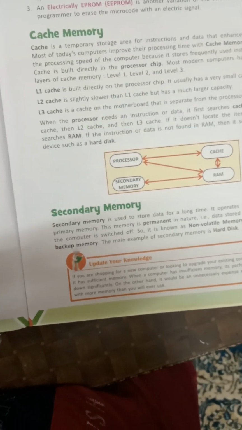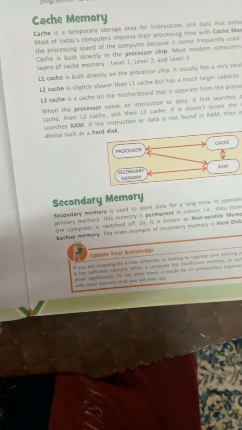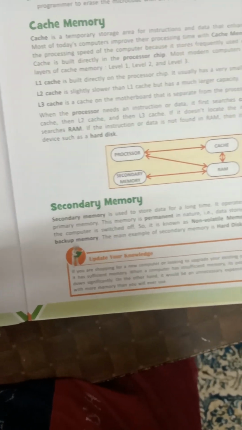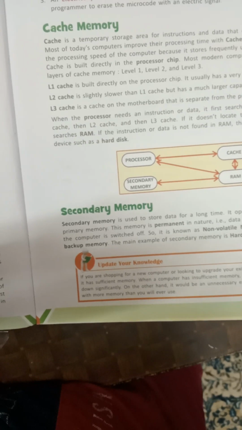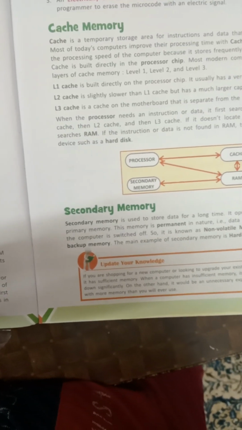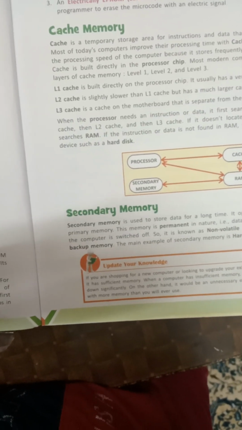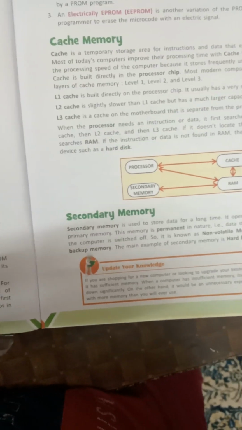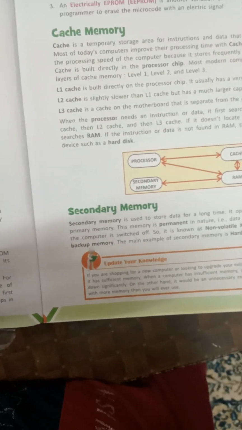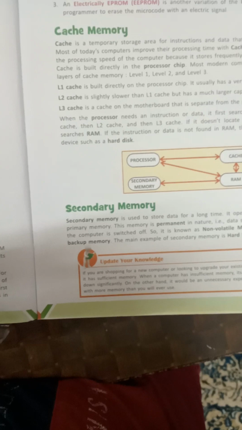Level 1 cache is built directly on the processor chip. It usually has a very small capacity. Level 2 cache is slightly slower than Level 1 cache but has much larger capacity. Level 3 cache is a cache on the motherboard that is separate from the processor chip.